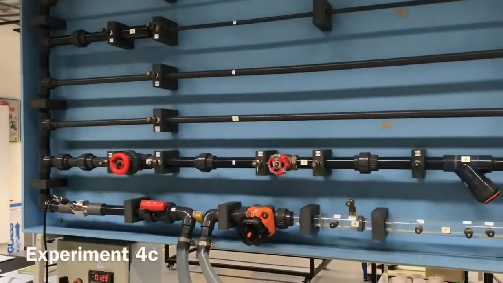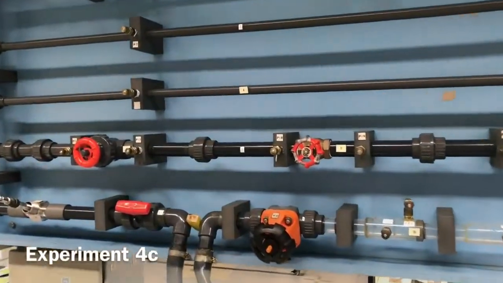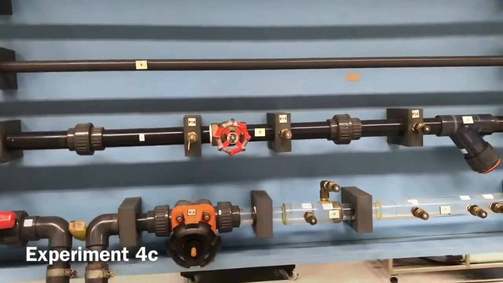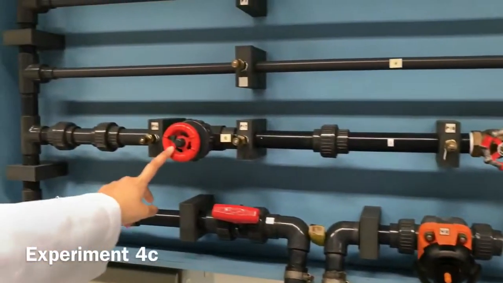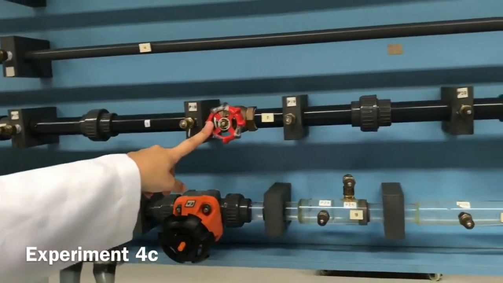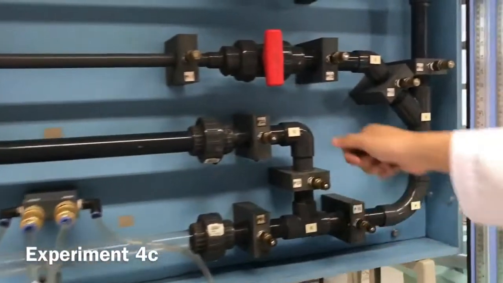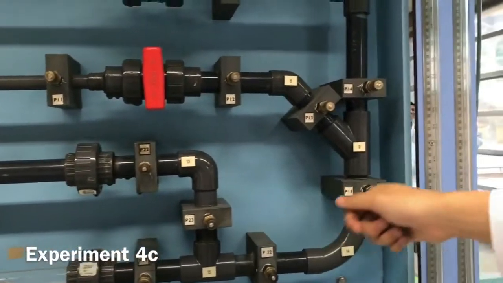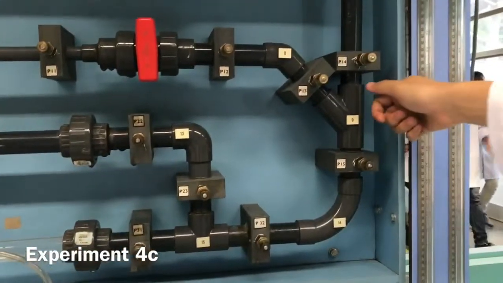For the third experiment, which is friction loss in valves and fittings, we will measure using different types of valves. The first one will be the globe valves, moving on to the gate valves, and different types of fittings. We can see the elbow valve, the T valve, and these valves.